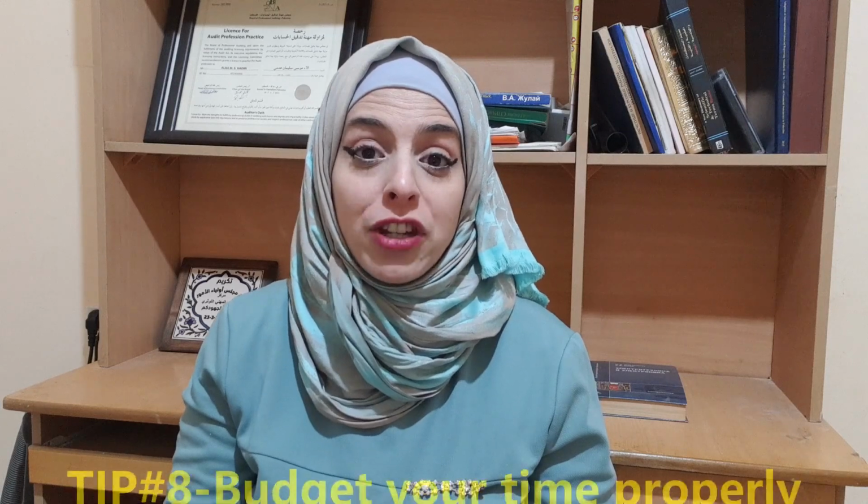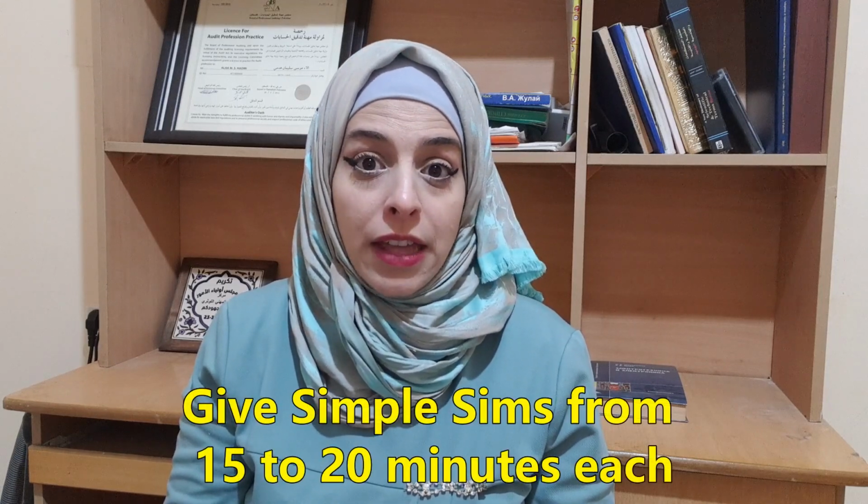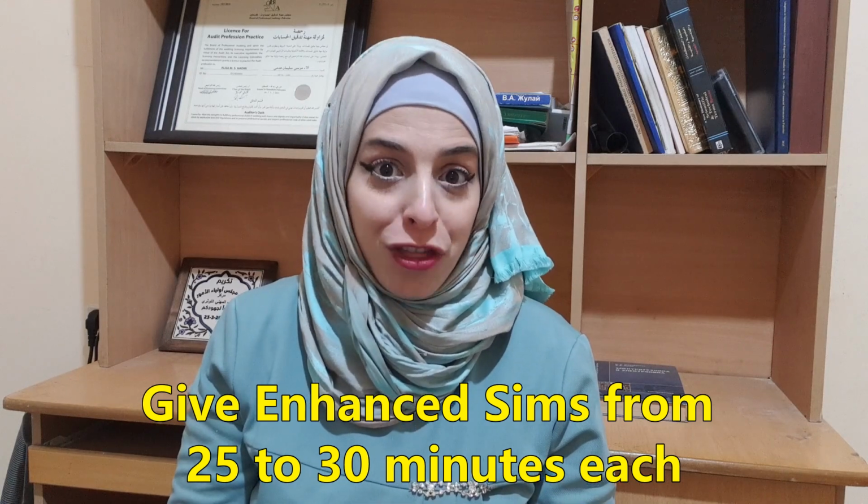Tip number 8. Budget your time so you can finish all task-based simulations before time expires. I recommend allocating the time based on the complexity of the simulation. If it was a simple one, which does not combine different topics and choice lists, give it 15 to 20 minutes. Otherwise, if it was more complicated, I recommend giving it from 25 to 30 minutes to solve this simulation. Make sure you go into the exam with a plan as to how you will manage your 4-hour exam and how much time you want to leave for your simulations. Track your progress to ensure that you don't go out of time.